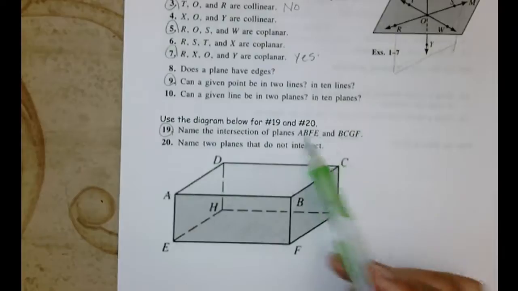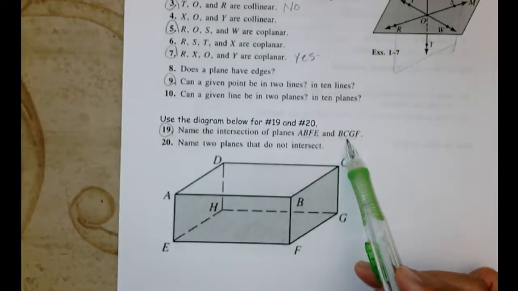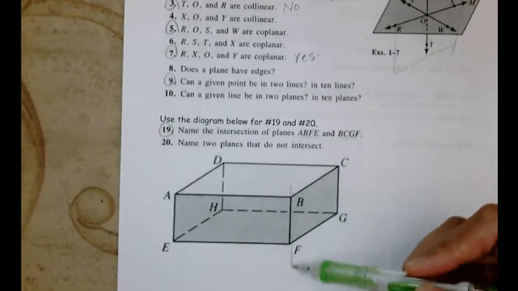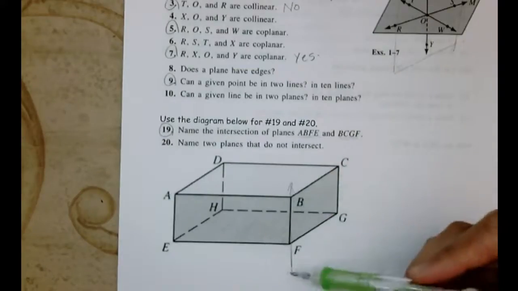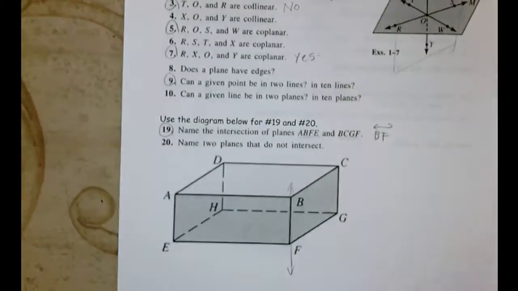So you remember how two planes intersect? The two planes intersect in a line, right? So this is the line. So the intersection of two planes is line BF, okay?